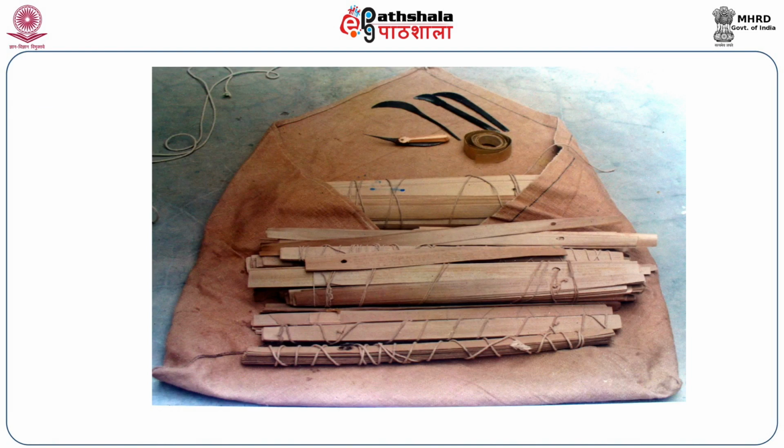So how to date them based on the content is more important. For instance, there you can see palm leaves of several periods. Though we have a bundle of 5 or 6 palm leaves, each palm leaf belongs to a different period. But the palm leaves themselves have been used only about 100 years ago.